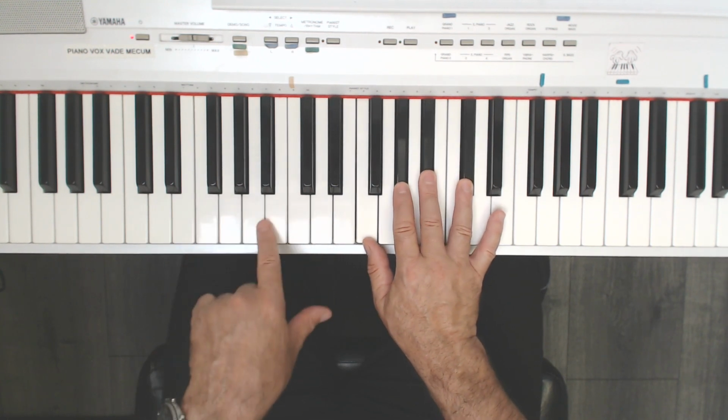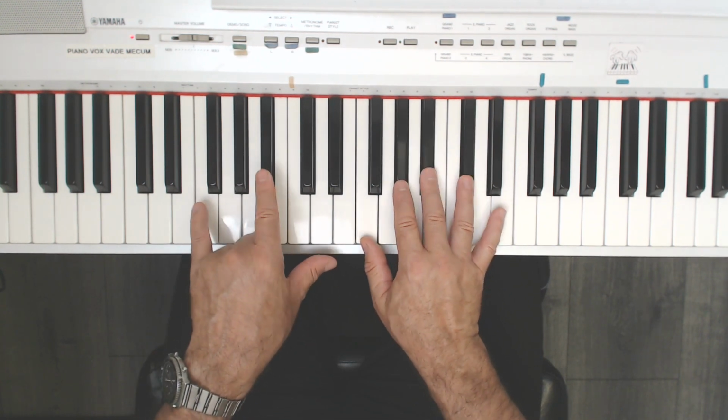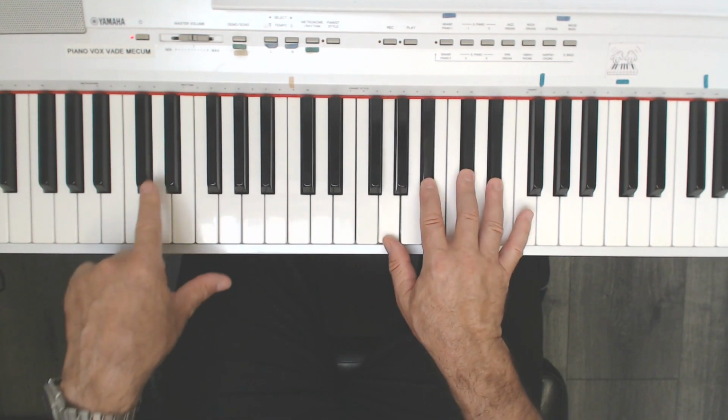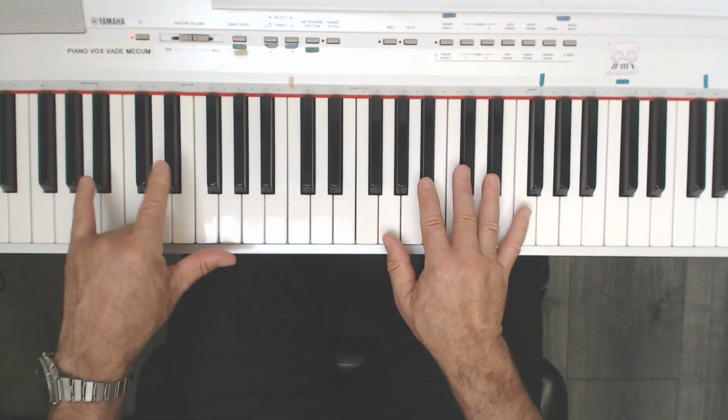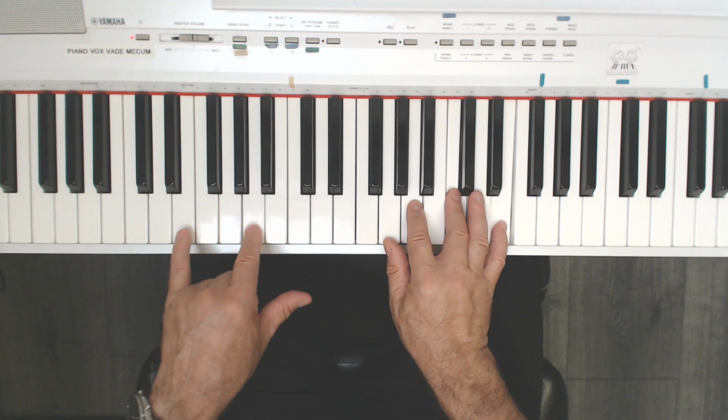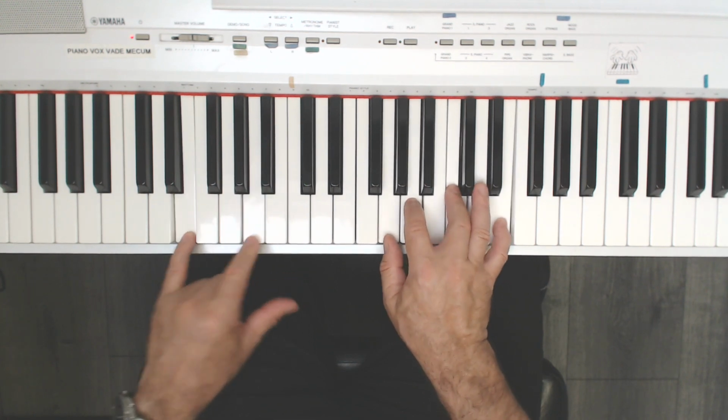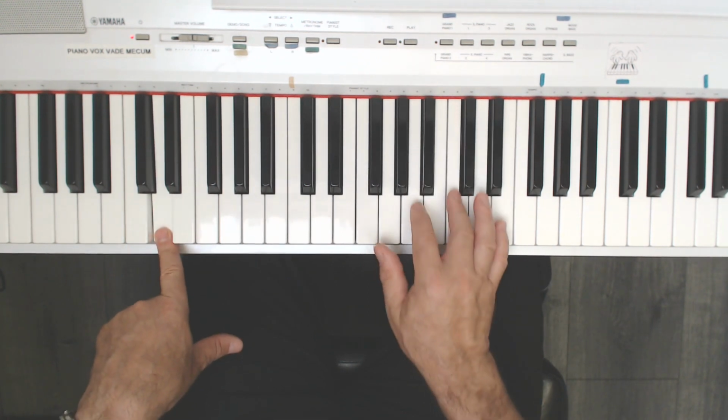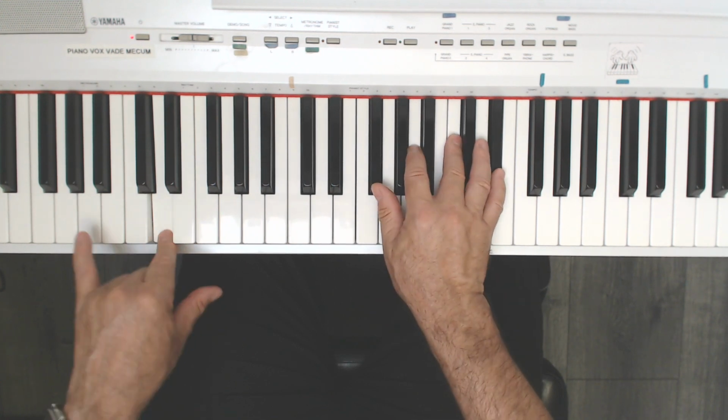So B flat minor 7, B flat on, with F, and on E flat with B flat. A minor with E. D flat or D7 flat 9, D with A.